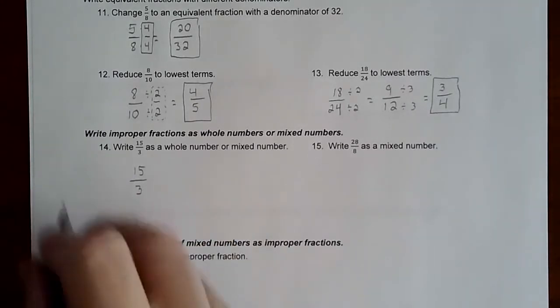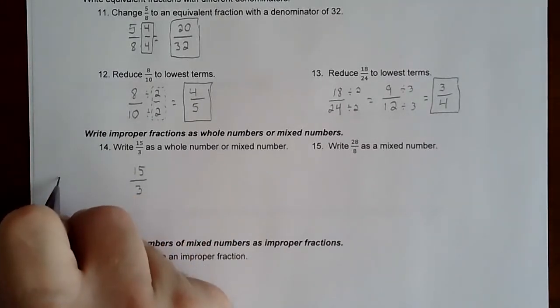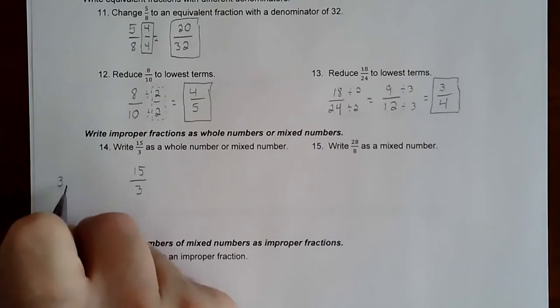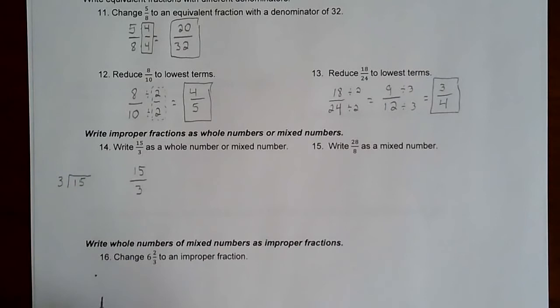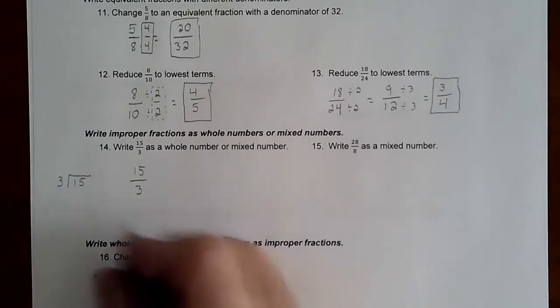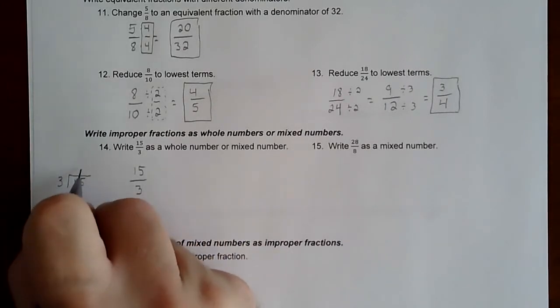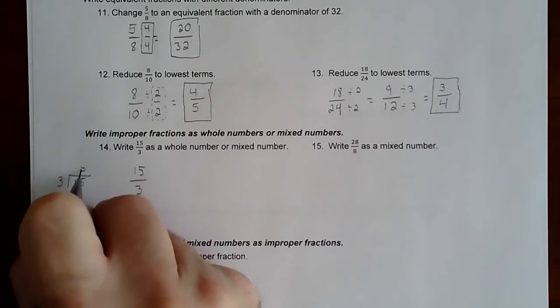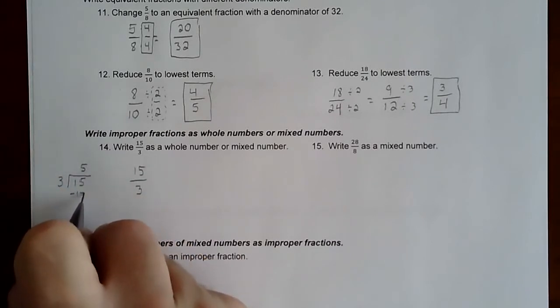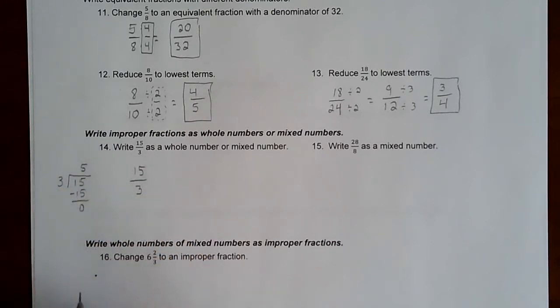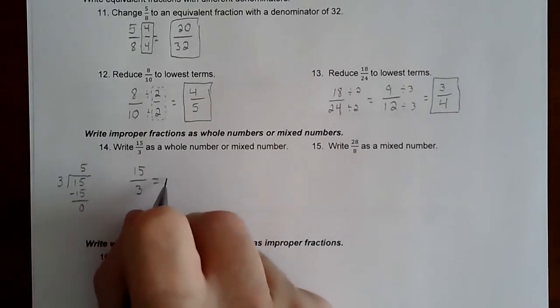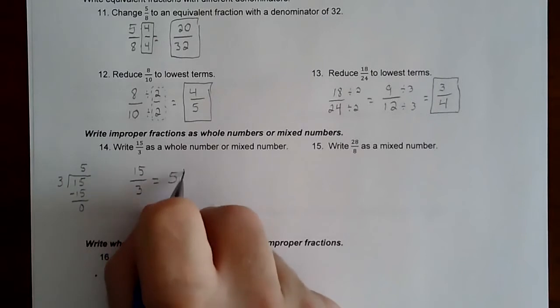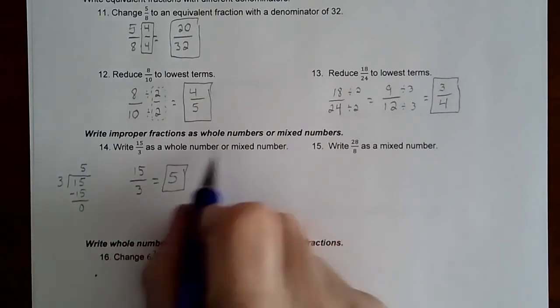All right, and let me kind of write this out the long way for a second. It's going to be 3 going into 15. Now, not all of you need to do this by any means. I'm just kind of showing here's the math that's actually happening. 3 goes into 15 5 times, multiply it and subtract it. All right, so we have no remainder. It's going to go into it evenly. So 15 divided by 3 is going to be 5. Okay, so it ends up being a whole number on that one.